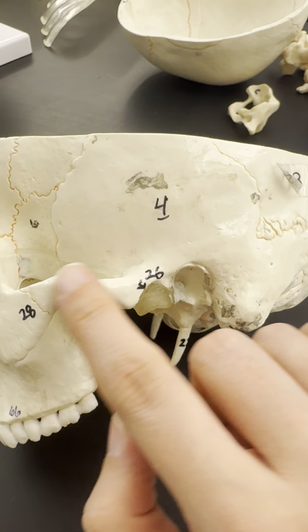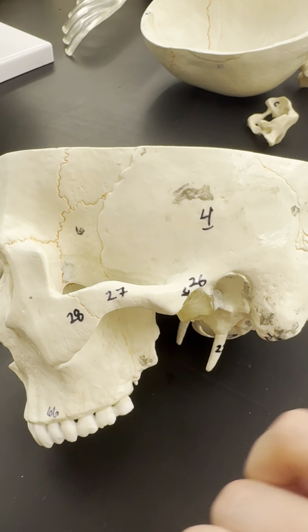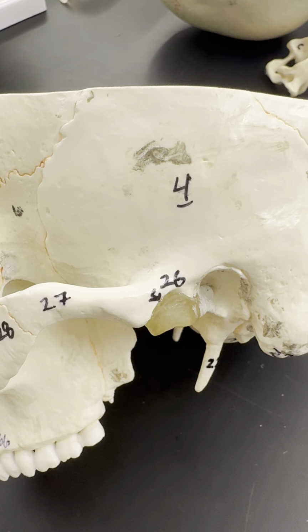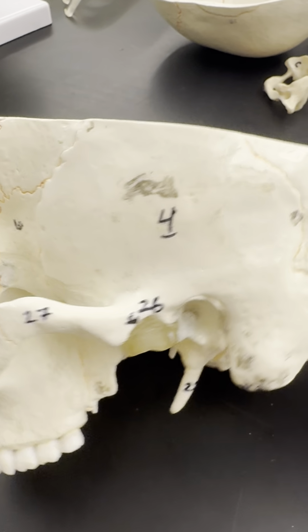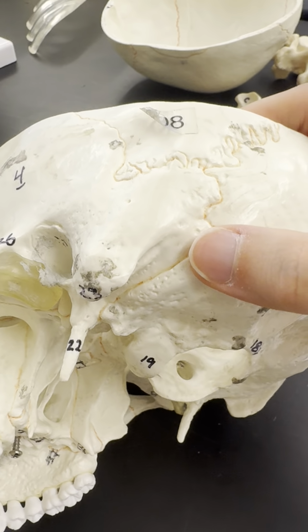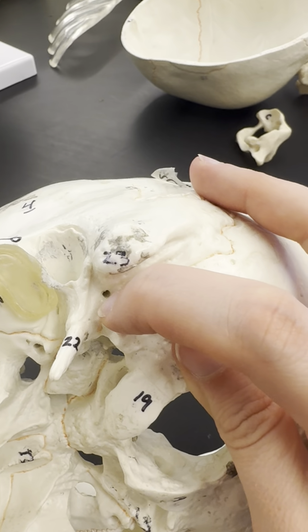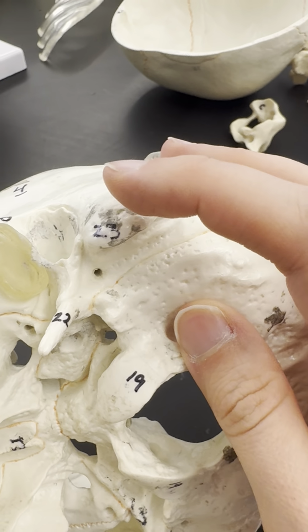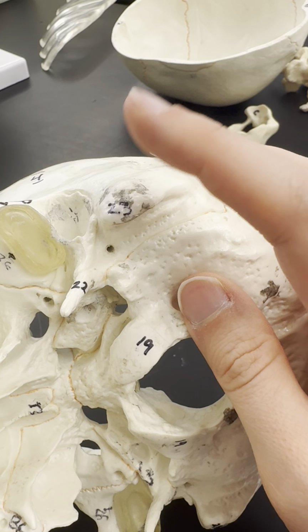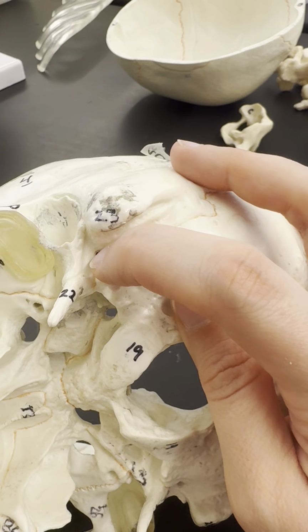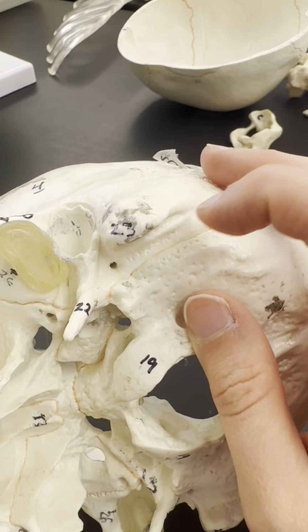Zygomatic process is this one here, and it leads to the zygomatic bone. Okay, so the zygomatic bone is this one, the cheekbone here. So this one here is a zygomatic process, sorry. Jugular foramen is this opening here. It's between the styloid process and the mastoid process. Okay, so nerves pass through here. Okay, so jugular foramen.